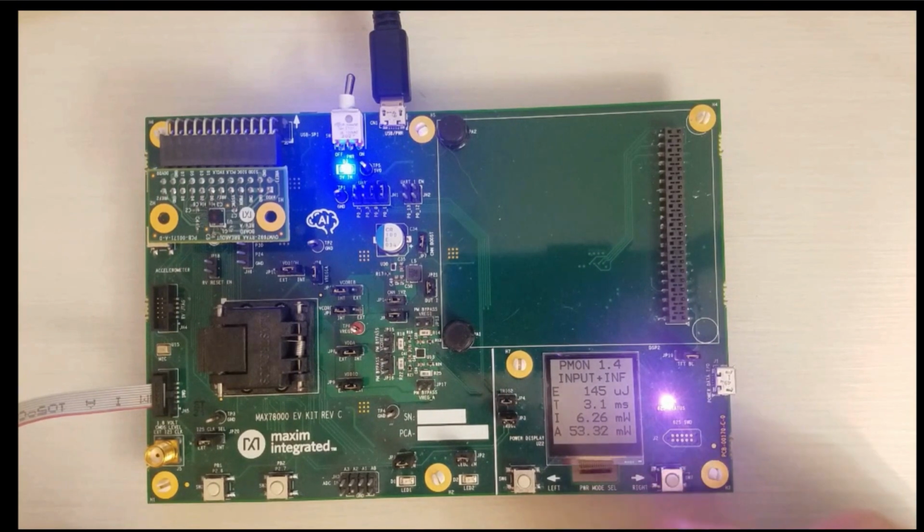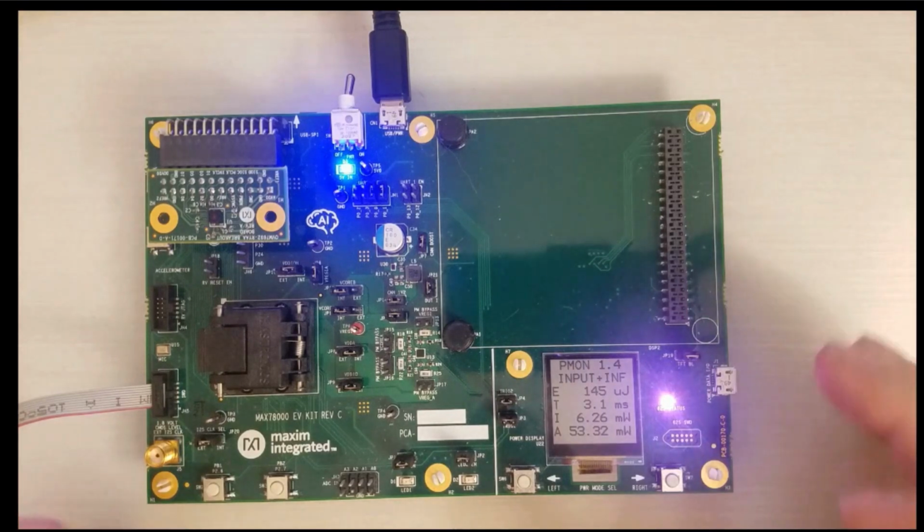Now all this data and all these modes are detailed in an accompanying document, but I just wanted to quickly show you that for those who really want to drill down and obtain maximum power efficiency from the device, we have a tool for that, and eventually you're going to want to get your hands on this kit.